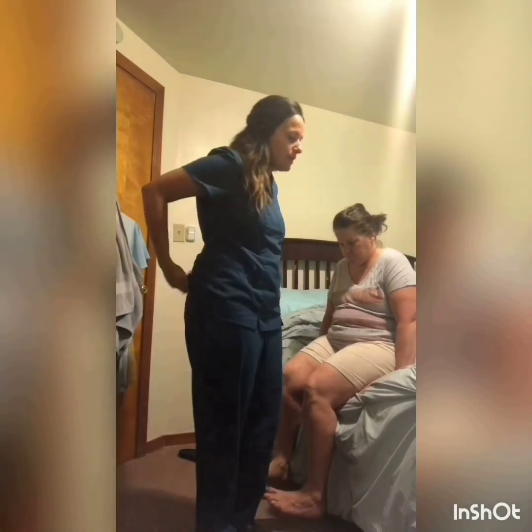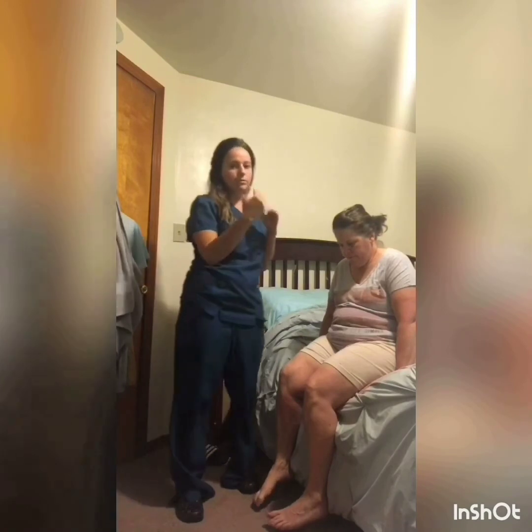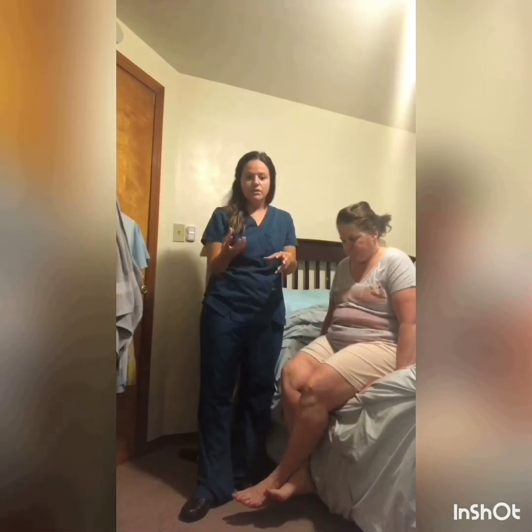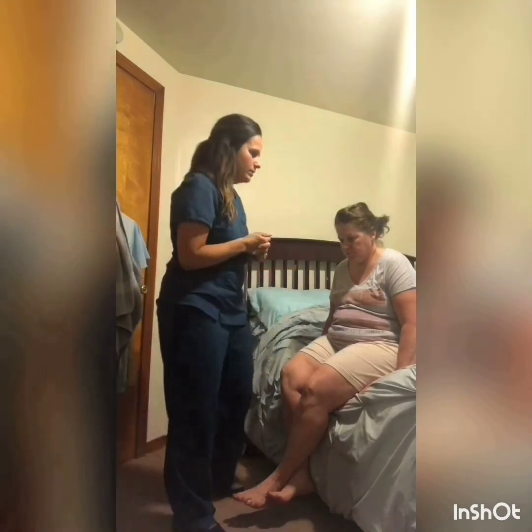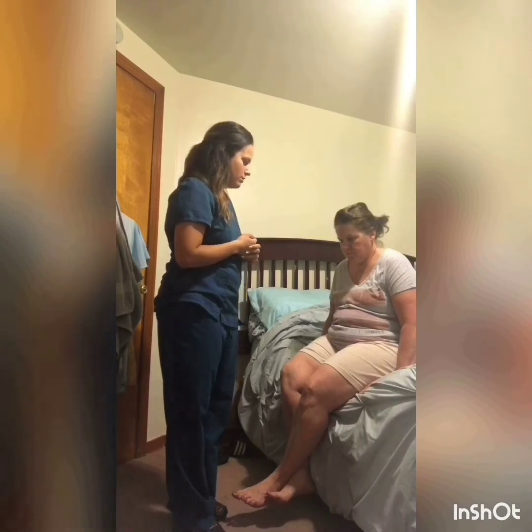So you can also assess for a Thompson test. And for this, it's just assessing for Achilles tendon rupture. Basically, whenever a patient is laying prone, you can squeeze their calf, and if their foot does not move to a plantar flexion, then that means that there's some type of Achilles tendon tear there. And I believe that that covers everything for our neurological and musculoskeletal examination.